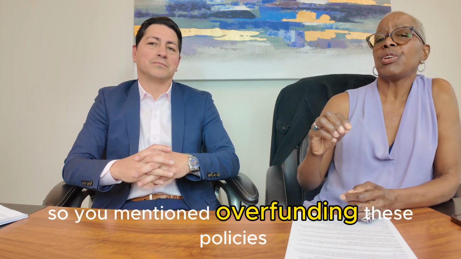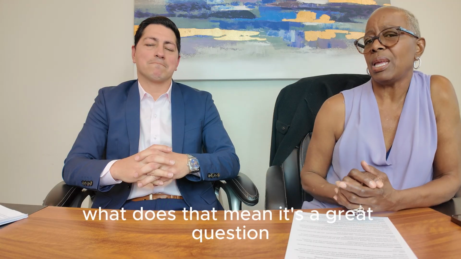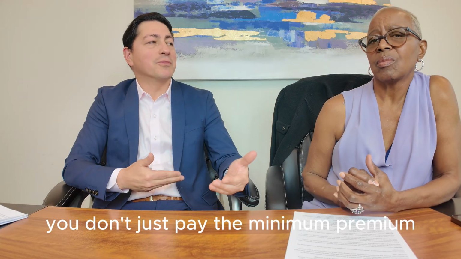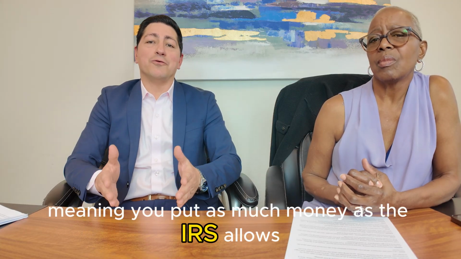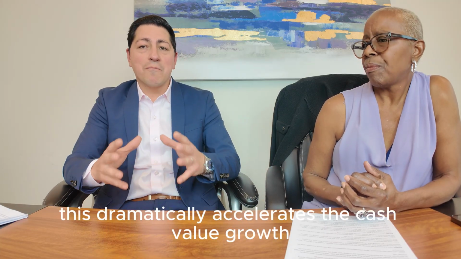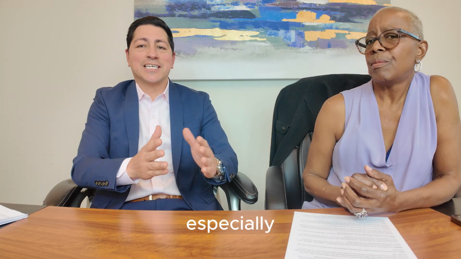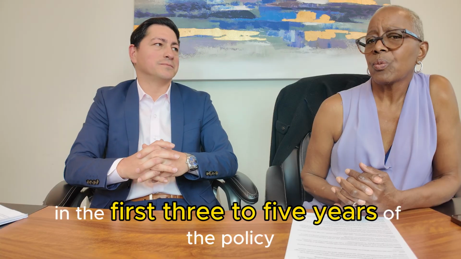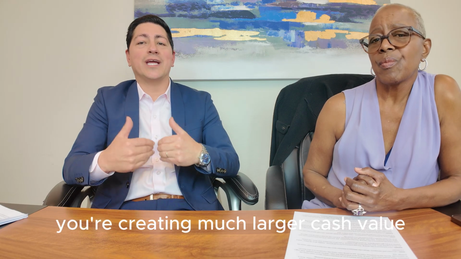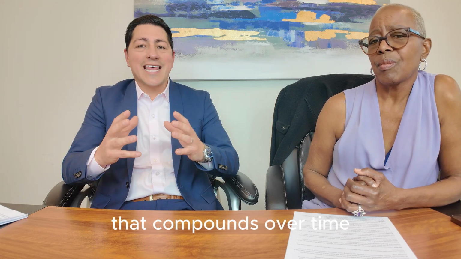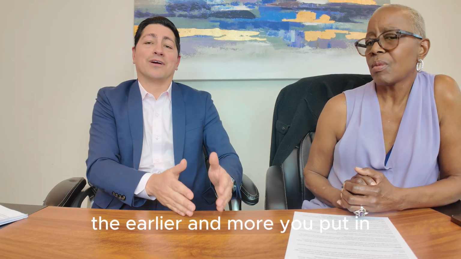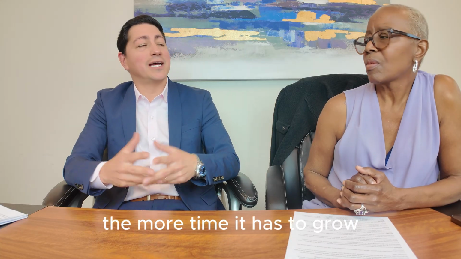So you mentioned overfunding these policies. What does that mean? It's a great question. The Rockefeller Method, you don't just pay the minimum premium. You overfund the policy, meaning you put as much money as the IRS allows without triggering tax consequences. This dramatically accelerates the cash value growth, especially in the first 3 to 5 years of the policy. So you're front loading it. Exactly. By overfunding early, you're creating much larger cash value that compounds over time. Think of it like retirement contributions. The earlier and more you put in, the more time it has to grow.